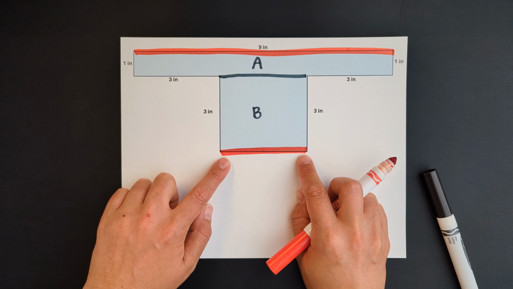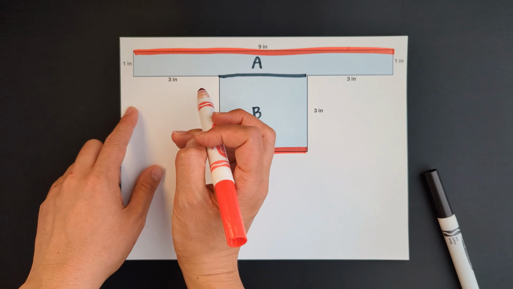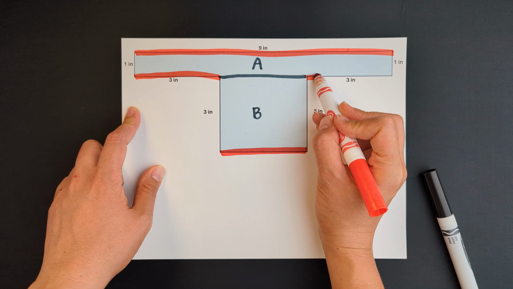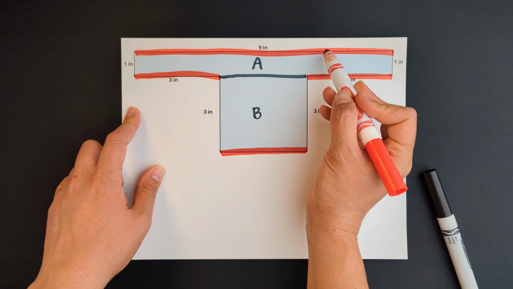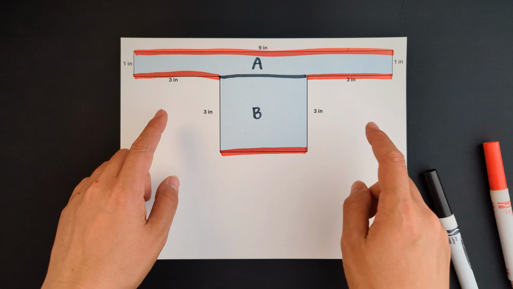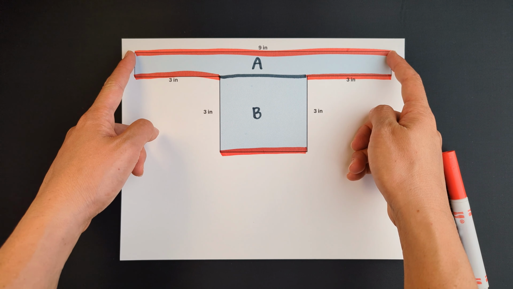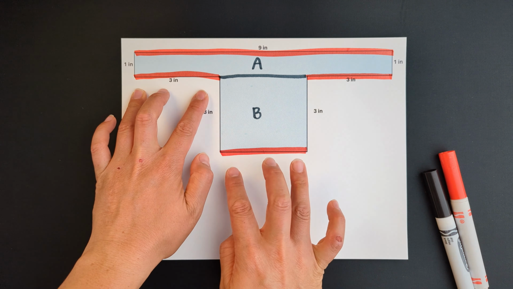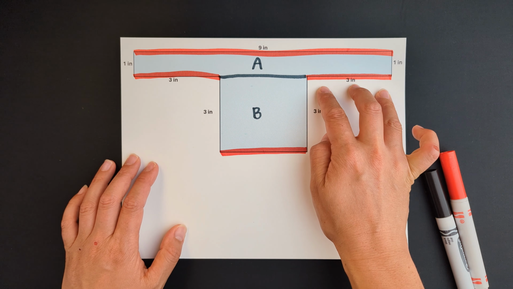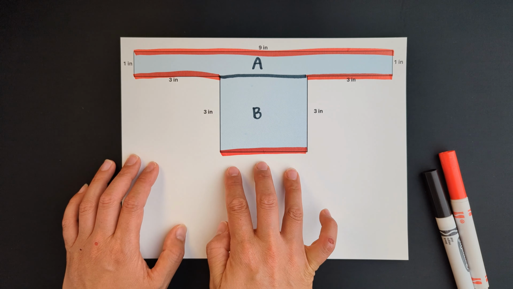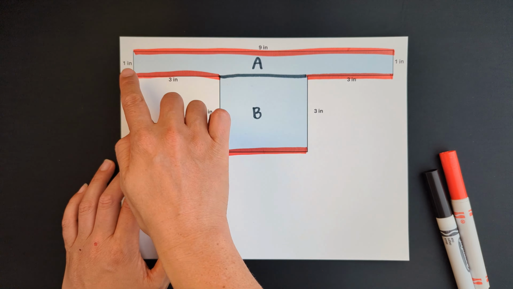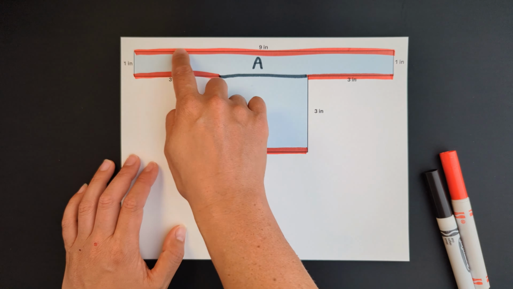So something plus 3 plus 3 is equal to 9. Kind of think of this longer line right here has to be the same length as these 3 pieces right here, these 3 lengths. Because if I were to cut this and bring it over here, it would be parallel and equal to this top line.